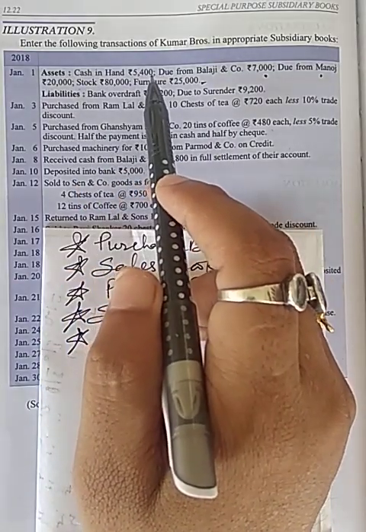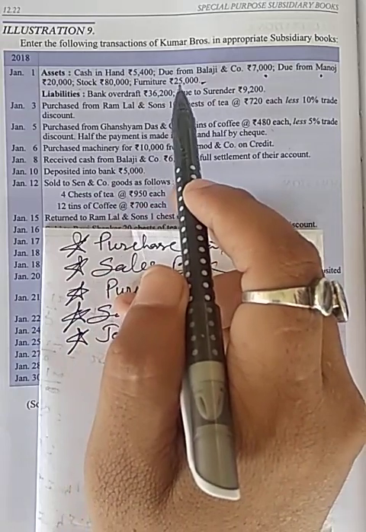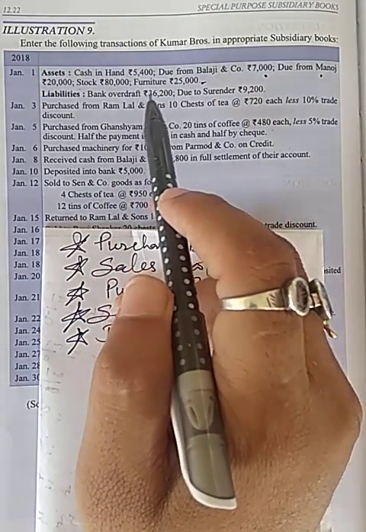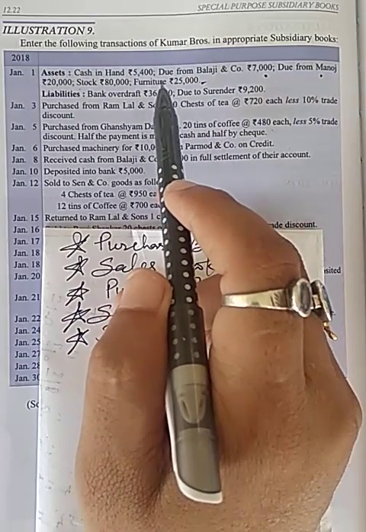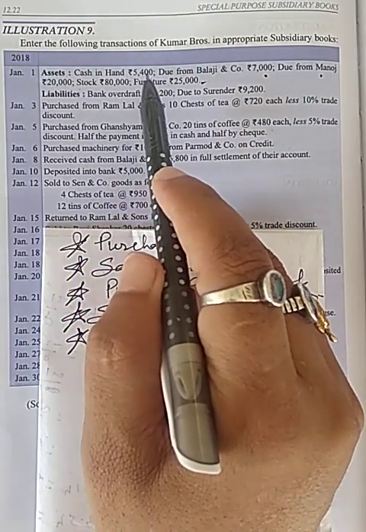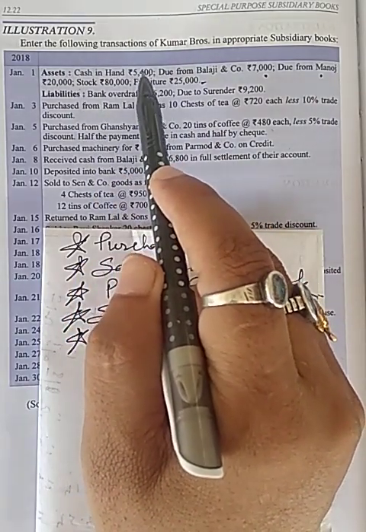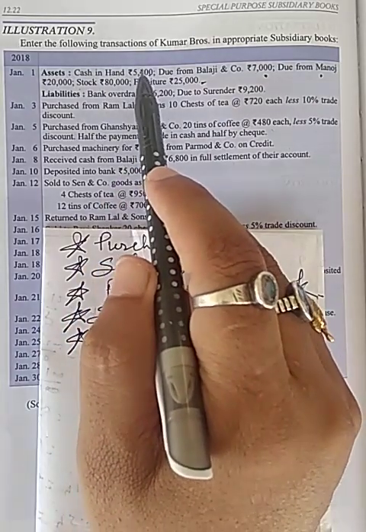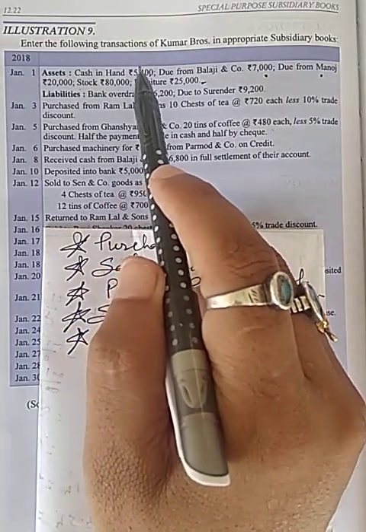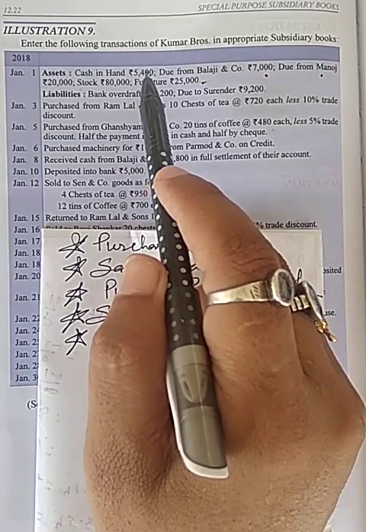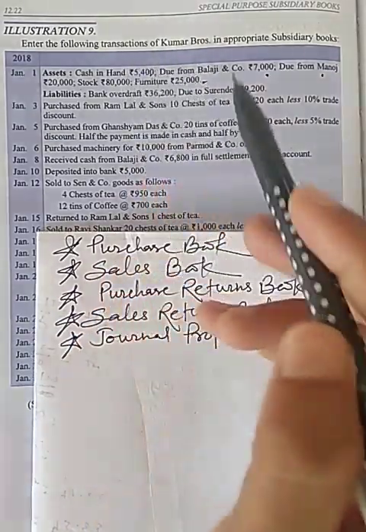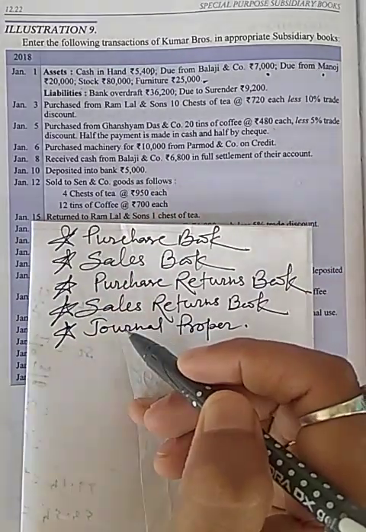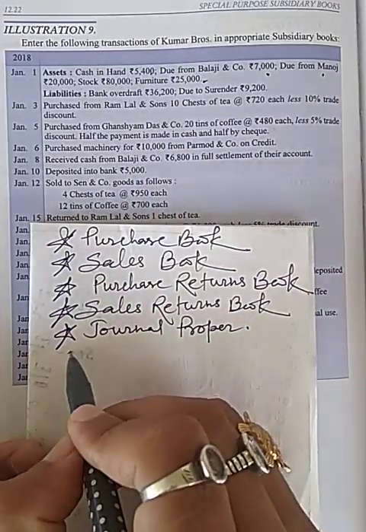And we all know about the opening entry. The opening entry will be recorded in journal proper, but cash in hand is also given, so cash in hand will be recorded in cash book as to balance b/d on the debit side. So I will record it in cash book.